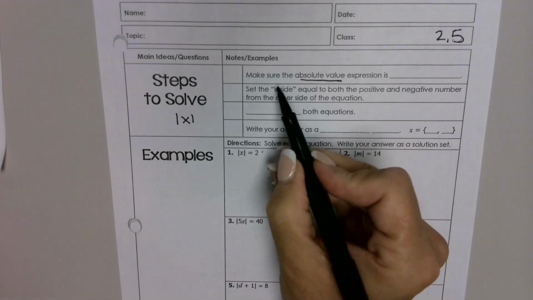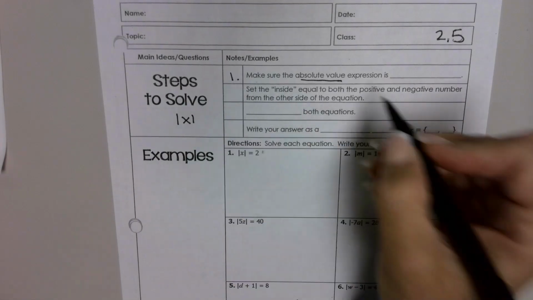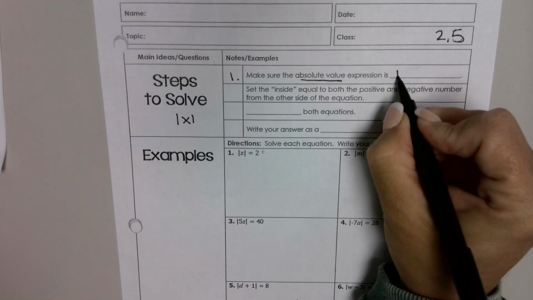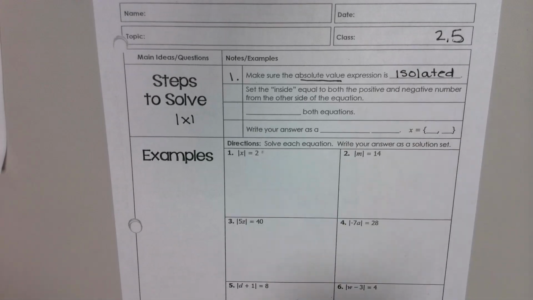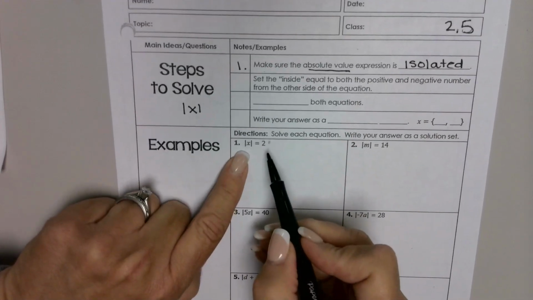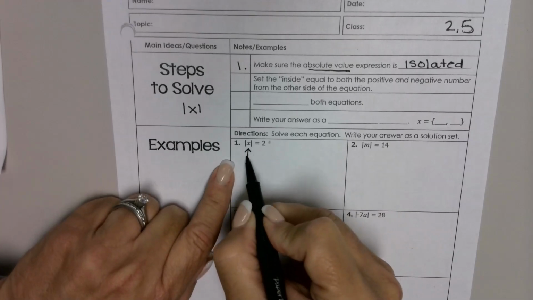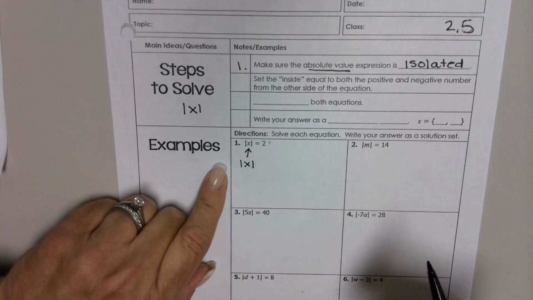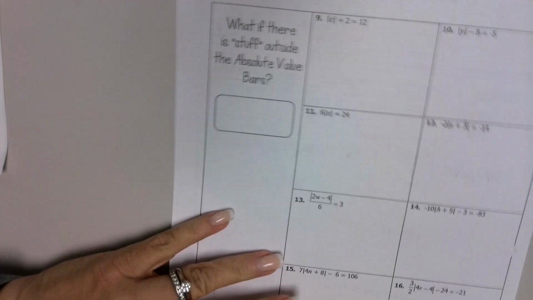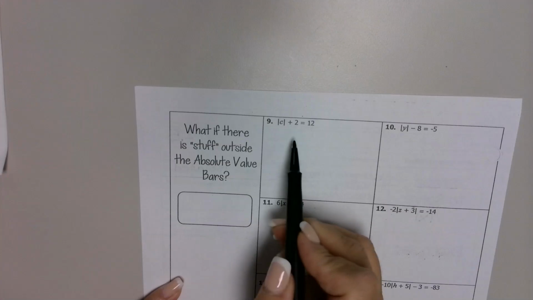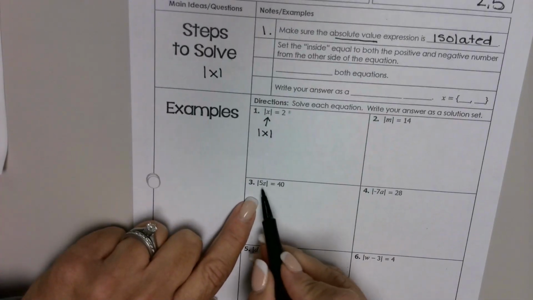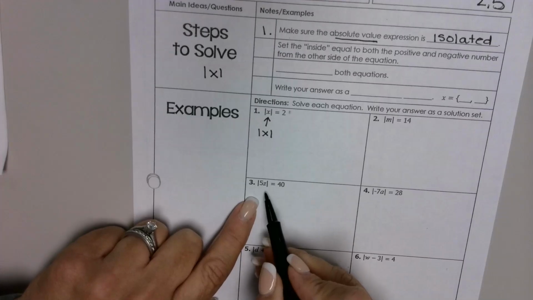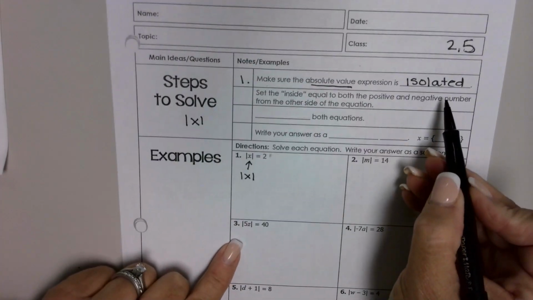Just like everything else, step one here is to make sure that the absolute value expression is isolated. It needs to be all by itself. This is an example right here of an isolated absolute value. The only thing that I have on this side is just x. When we get to some of these on the other side, you're going to see that there's more things happening on one side of the equation. But number one is it always has to be absolute value of x. Now, it could be that there are things inside the absolute value, like on number 3. That's okay. But number one is you got to make sure it's by itself.